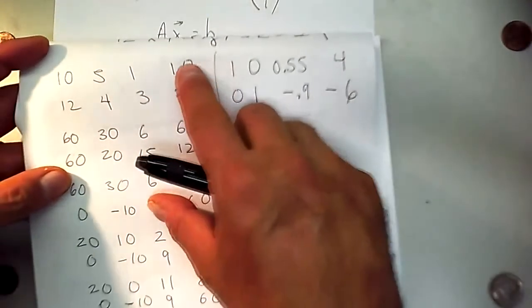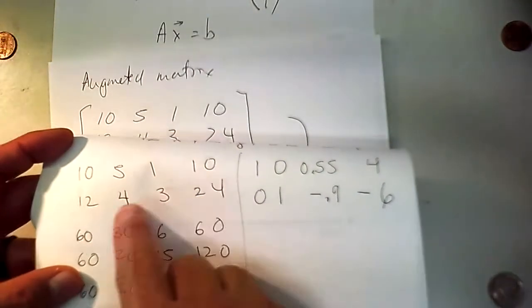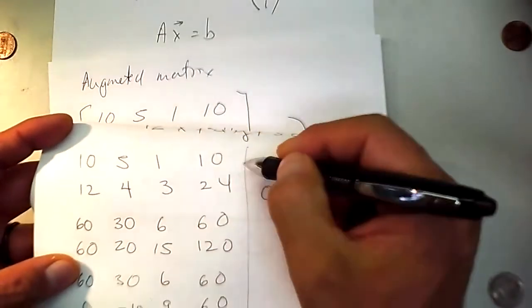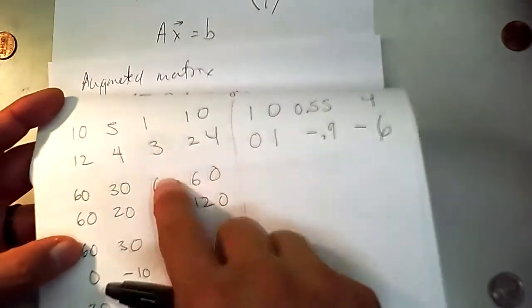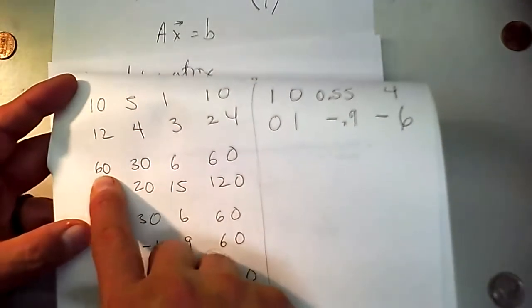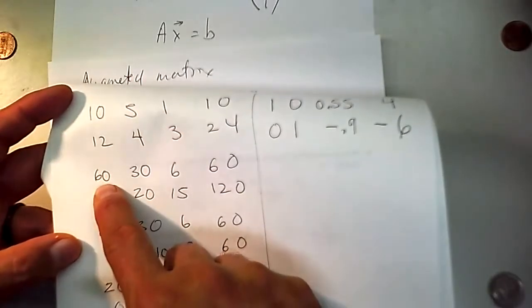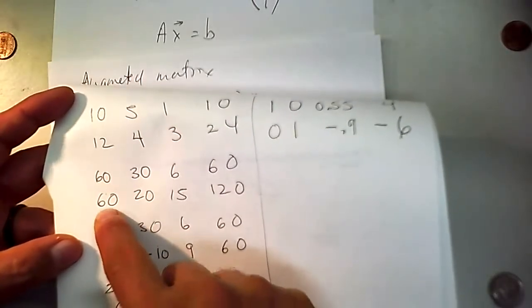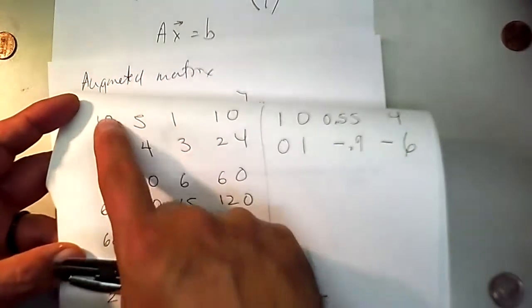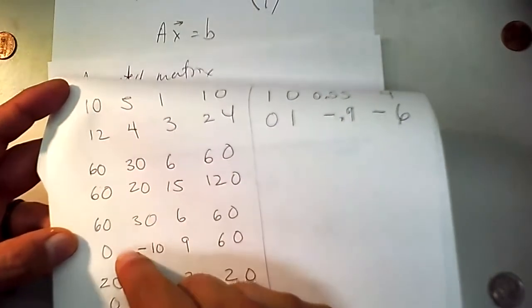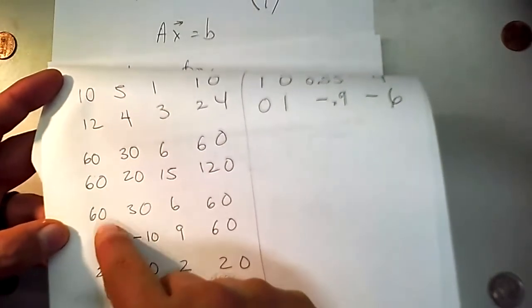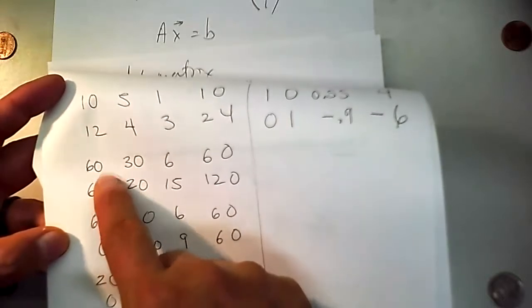This is the work I did before. So there's my original matrix, although it's not nicely written, as a matrix. But then notice that the first step I did is multiply the first row by 6. The second row I multiplied it by 5. So those two match, and then I can get rid of one of the 60s by just subtracting one minus the other.